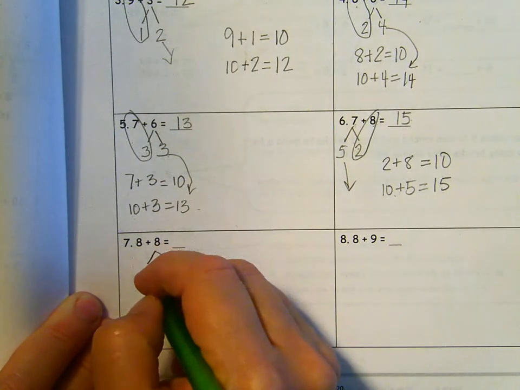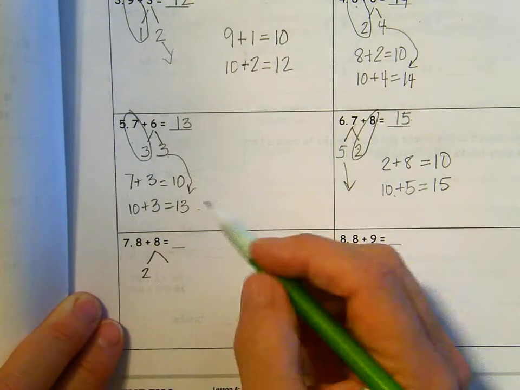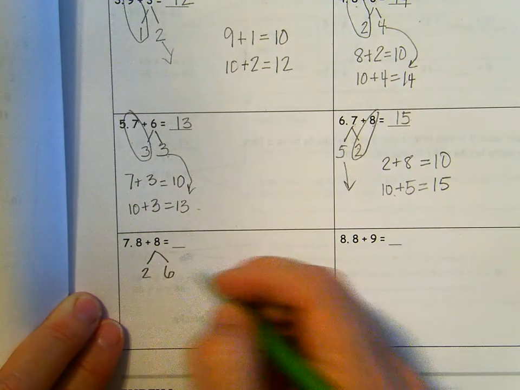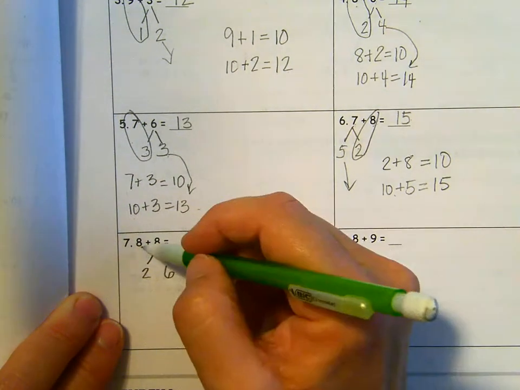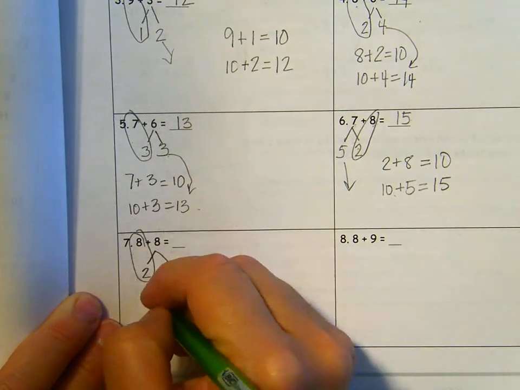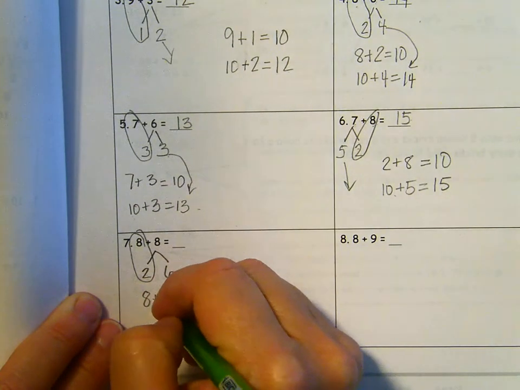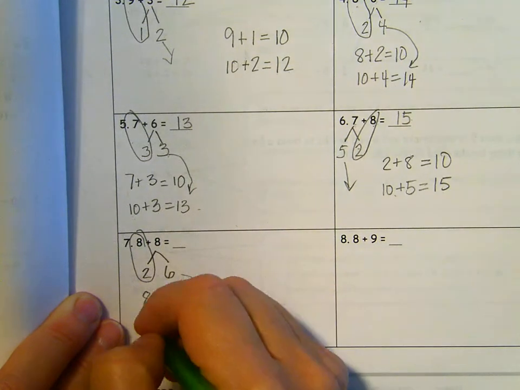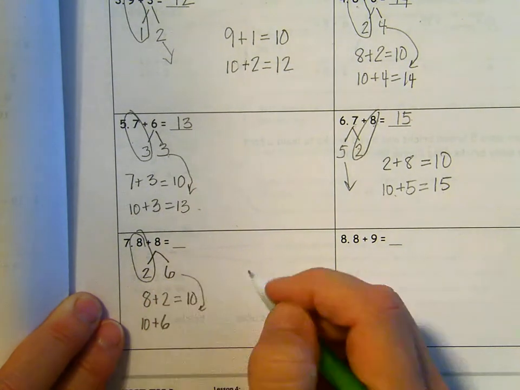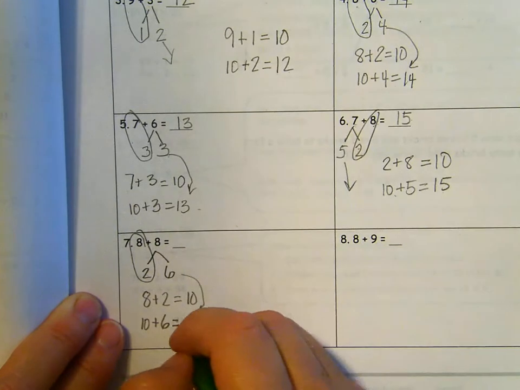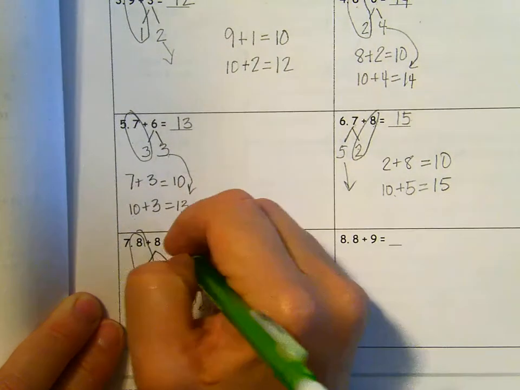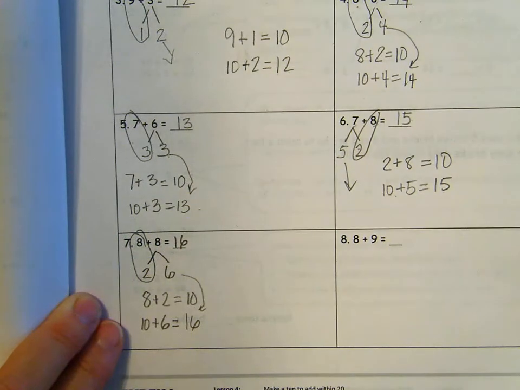So I'm going to take 2 out of my 8 to put together. If I take 2 out, I have 6 left. I'm going to put my 8 and 2 together. 8 plus 2 equals 10. Bring down that 6. I have 10 plus 6, 16. Is that what you had?